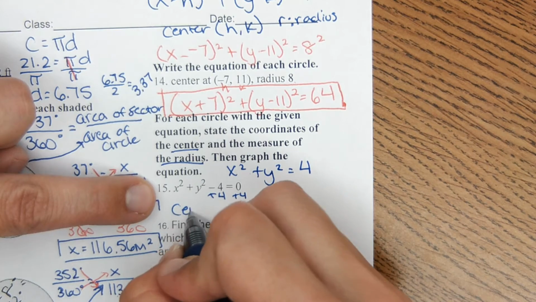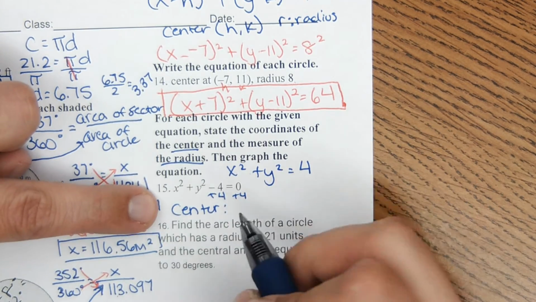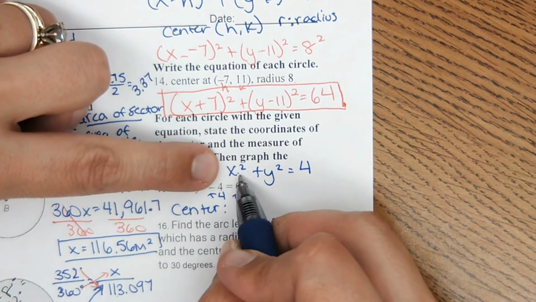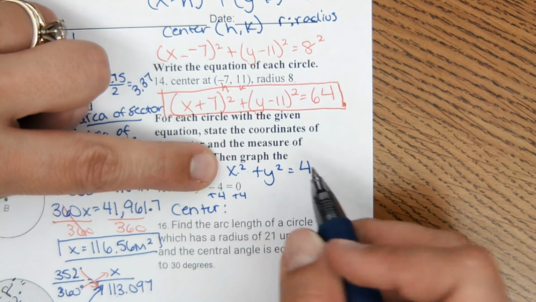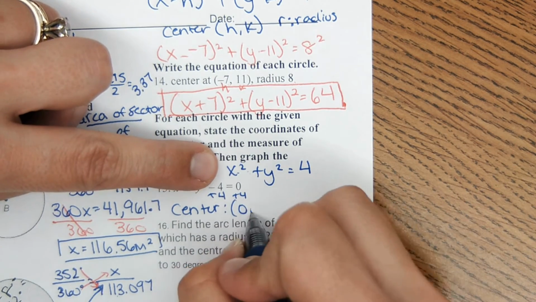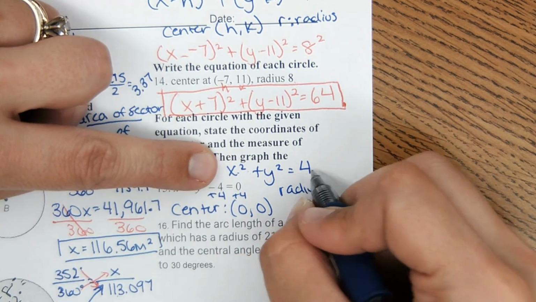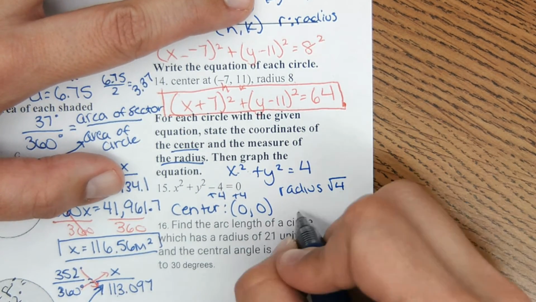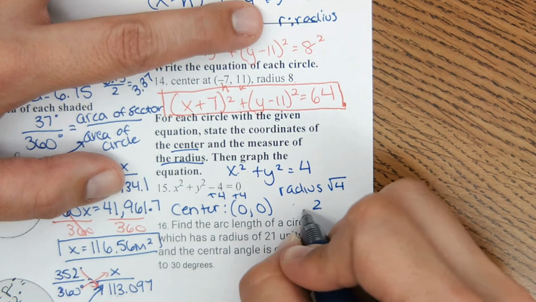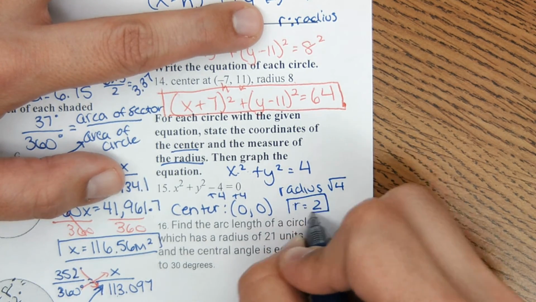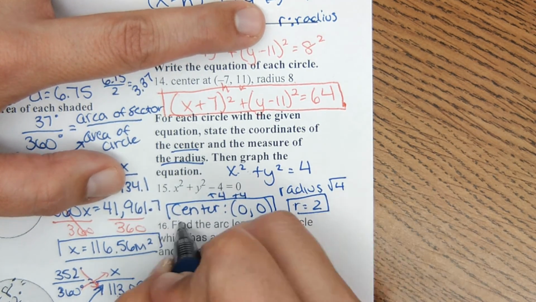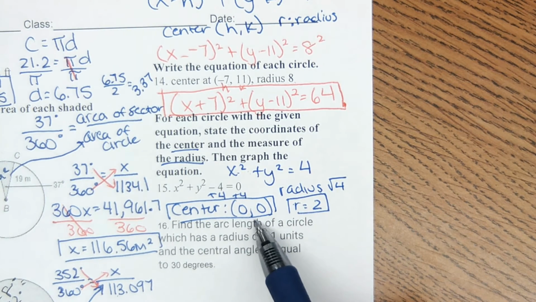And then the center of the circle, because this doesn't have x plus or minus anything and y plus or minus anything, that means the center is at the origin, or 0, 0. And then the radius, we have to take the square root of this number. So the radius would be 2, r equals 2. And when you identify the graph, you're looking for a circle with the center at 0, 0 and a radius of 2.